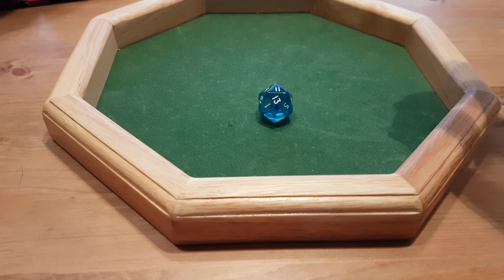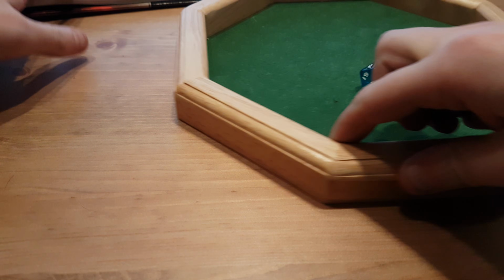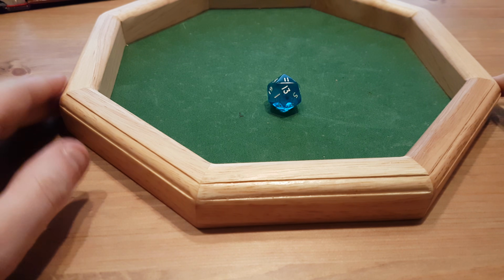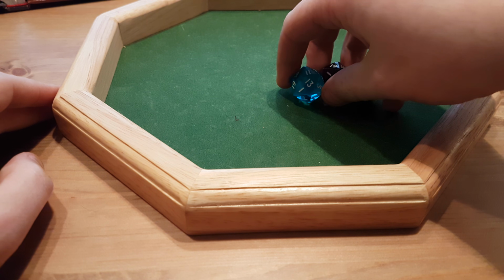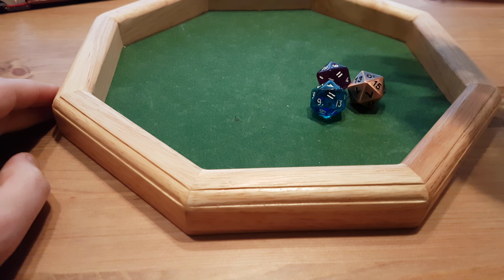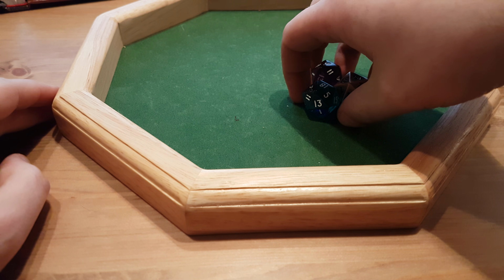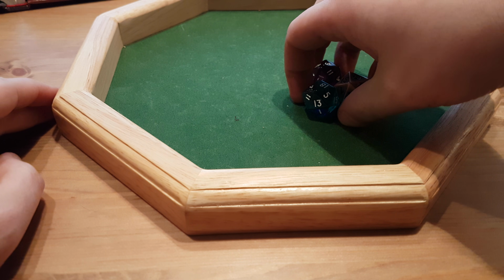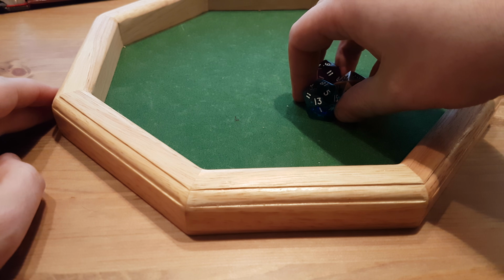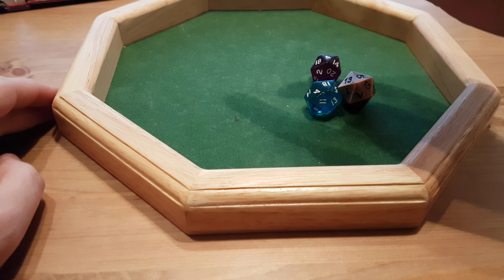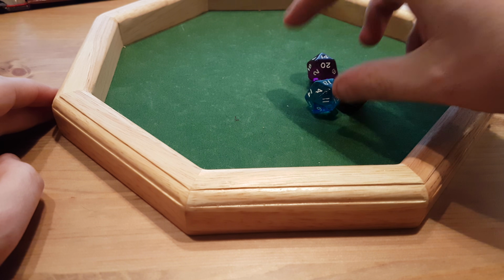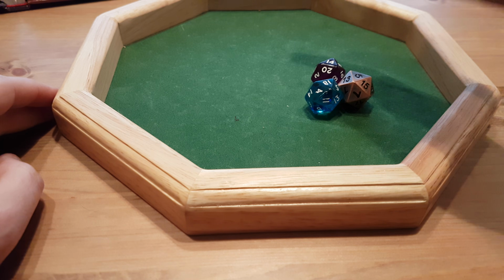The Lucky feat you can find on page 167. Rules as written, I'll give you the fluff: you have incredible luck that seems to kick in at the right moment. You have 3 luck points. Whenever you make an attack roll, an ability check, or a saving throw, you can spend 1 luck point to roll an additional d20. You can choose to spend one of your luck points after you roll the die, but before the outcome is determined, which is very important. You can choose which of the d20s is used for the attack roll, ability check, or saving throw.